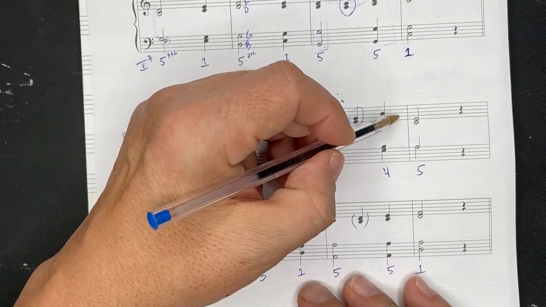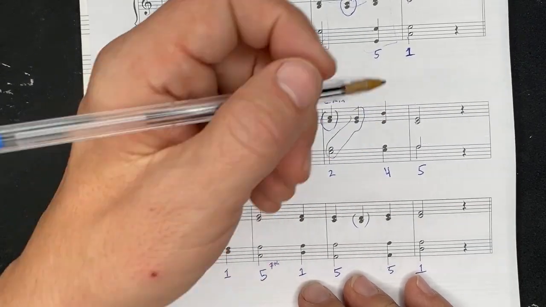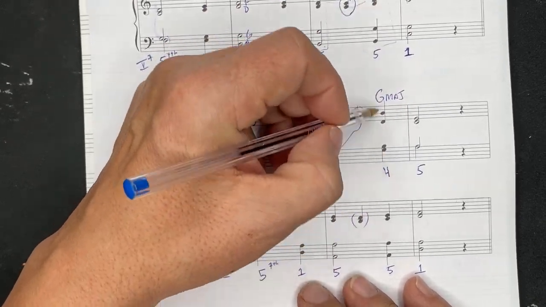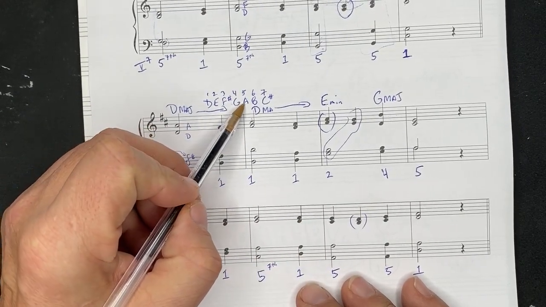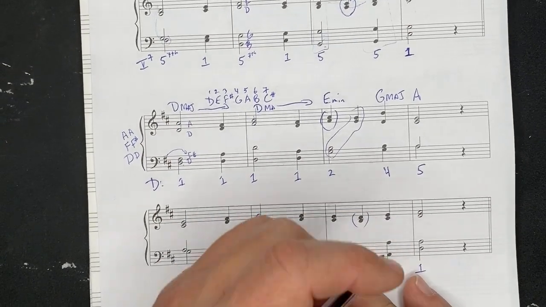And this is my 4 chord. 4 chord is 1, 2, 3, 4, is G. And it's major because 4 chords are major. And if you spell it out, you'll find it's G, B, D. My 5 chord is A. And that's my 5 chord right there. And 5 chords are also major triads.